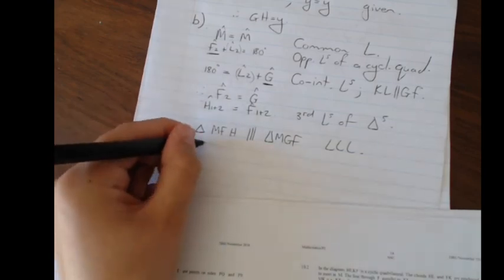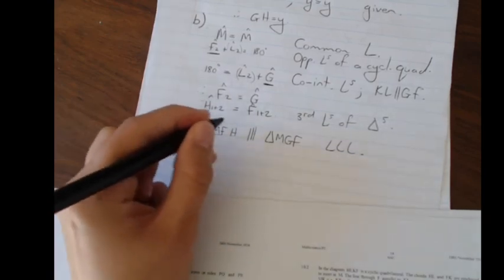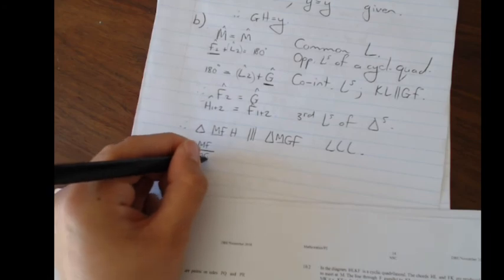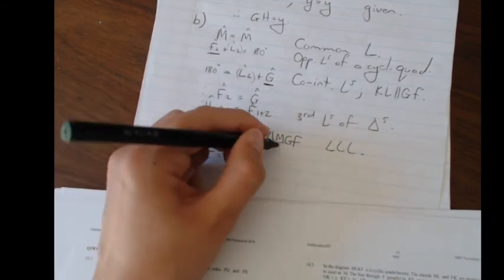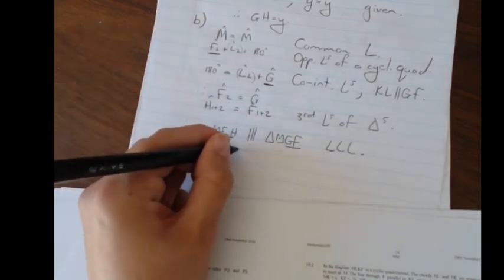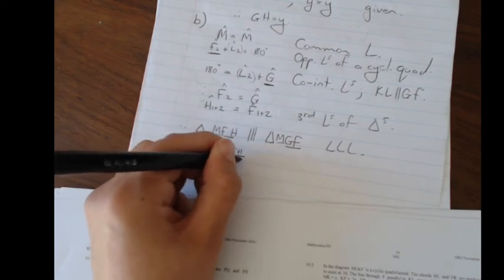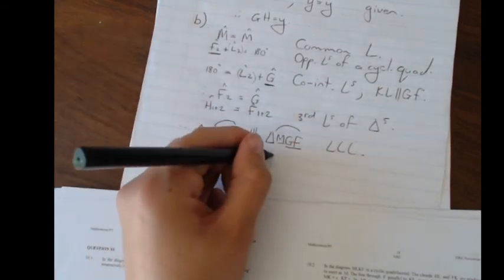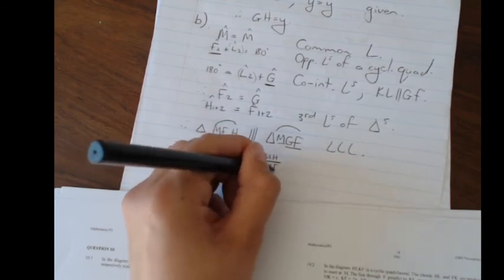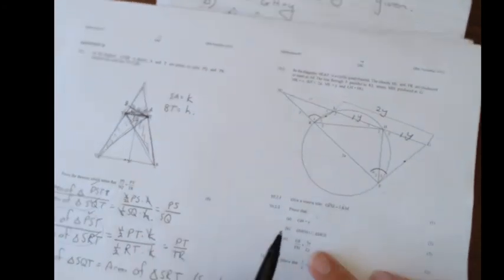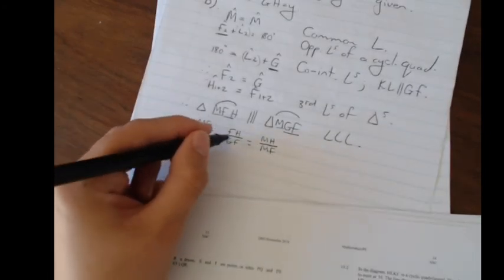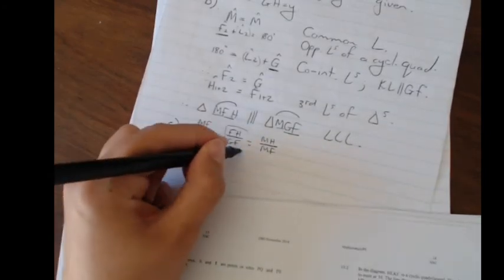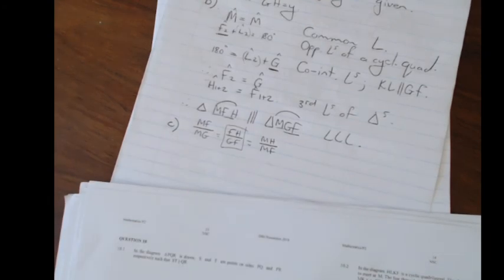What I'm going to do is write down that MF over MG is equal to FH over GF is equal to MH over MF, and what they want me to show here is GF over FH. It's that one, but it's the wrong way around. That doesn't matter. Is 3x over 2y.